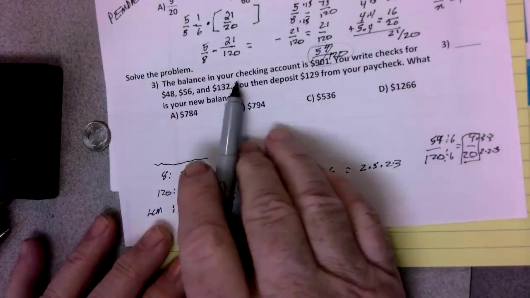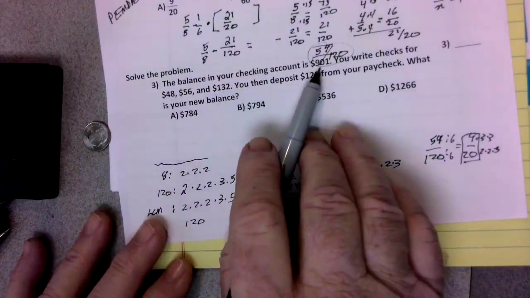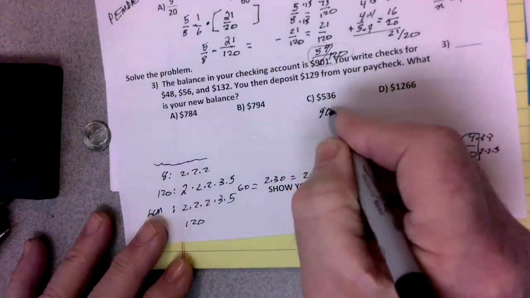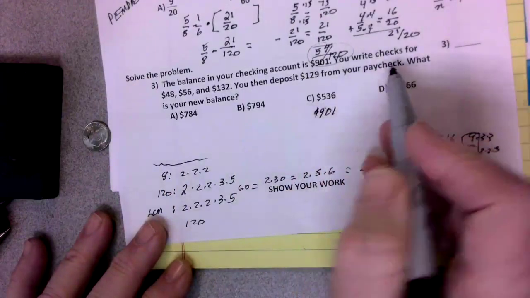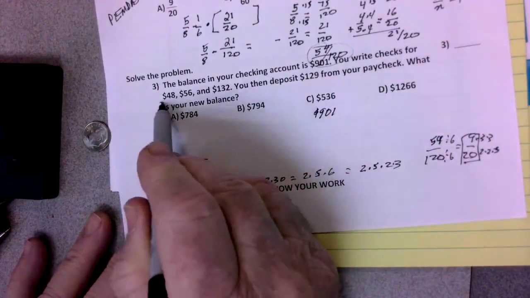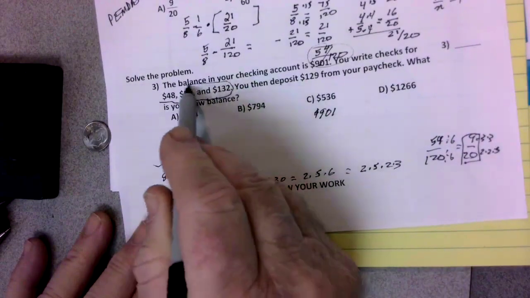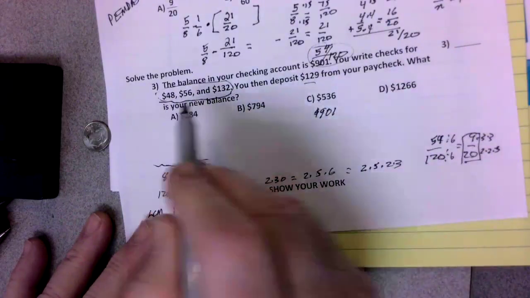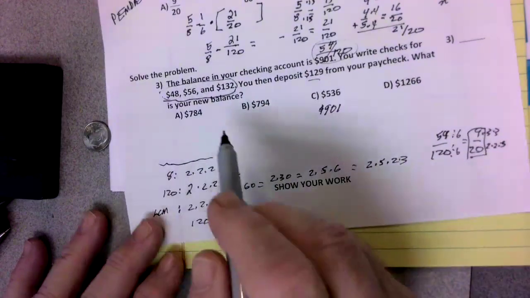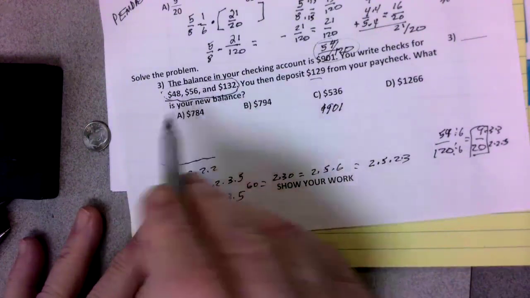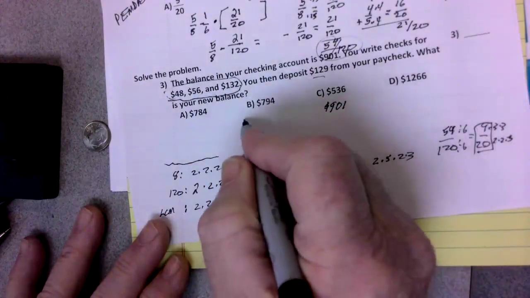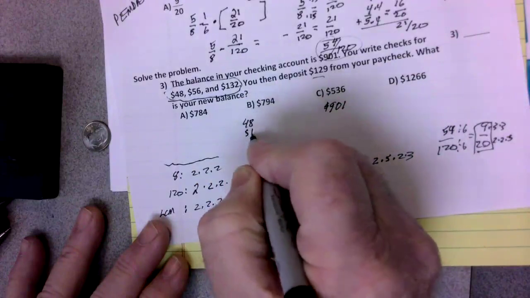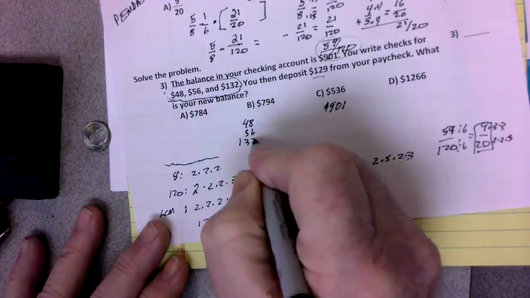Okay, well, let's do this last one. We have $901. That's the amount we're going to start with here. And I'm going to write some checks, all right? I'm going to write these checks. And then I put a deposit in. So these are all going to be subtraction amounts, and then I'm going to add an amount. So let me combine all of these. So I'm going to come here and I'm going to add up 48, 56, and 132.